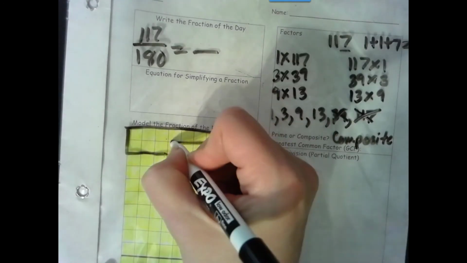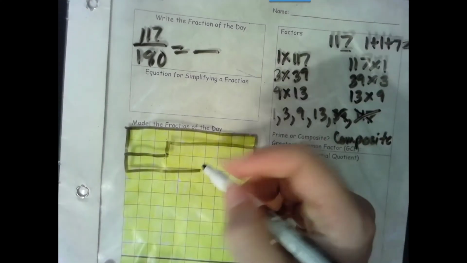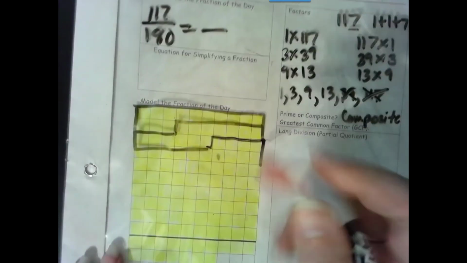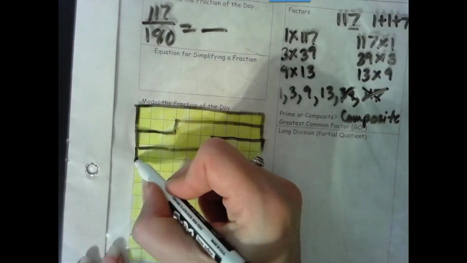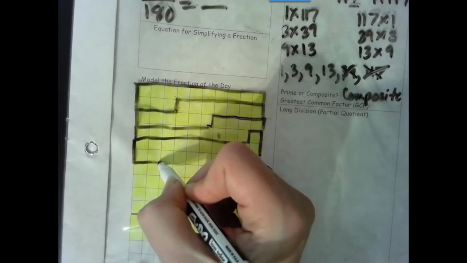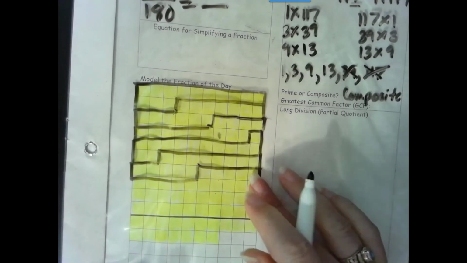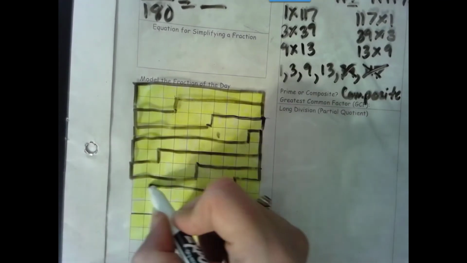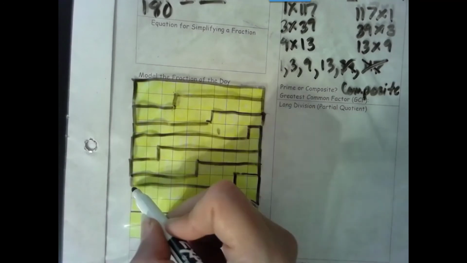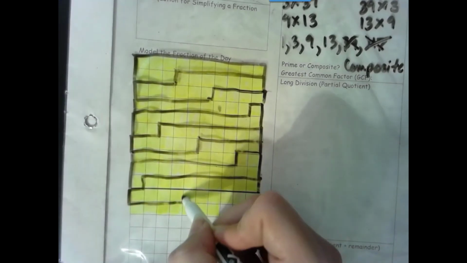10 plus 3 is 13. 7 plus 6 is 13. 4 plus 9 is 13. 1 plus 10 is 11, plus 2 is 13. 8 plus 5 is 13. 5 plus 8 is 13. 2 plus 10 plus 1 is 13. 9 plus 4 is 13.